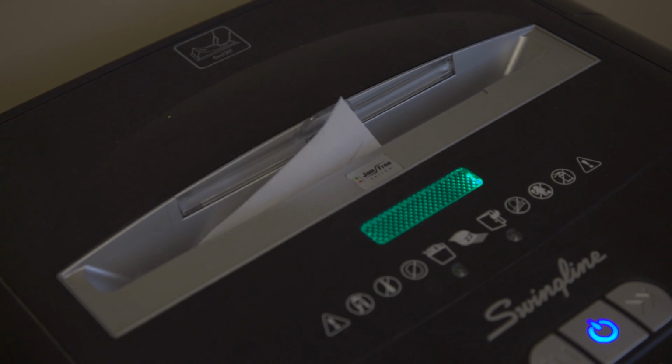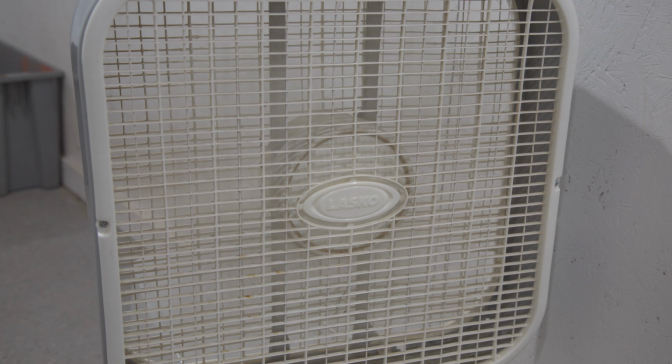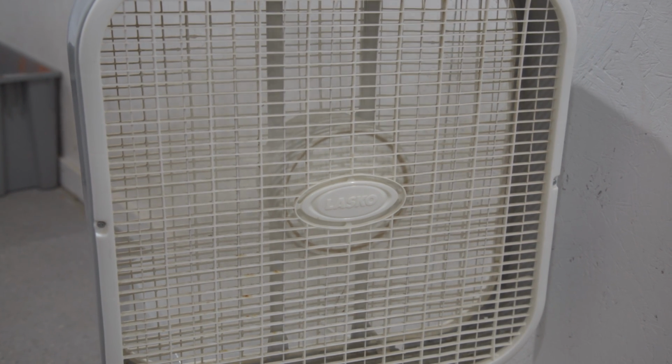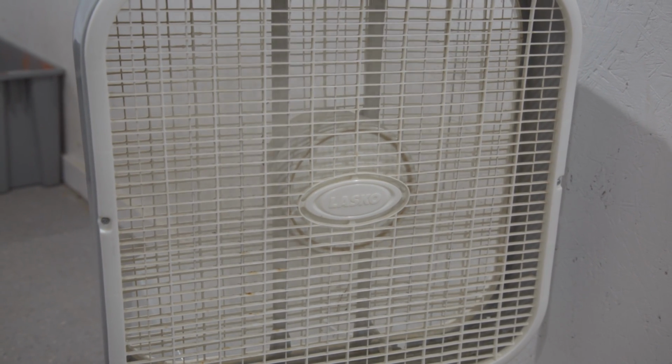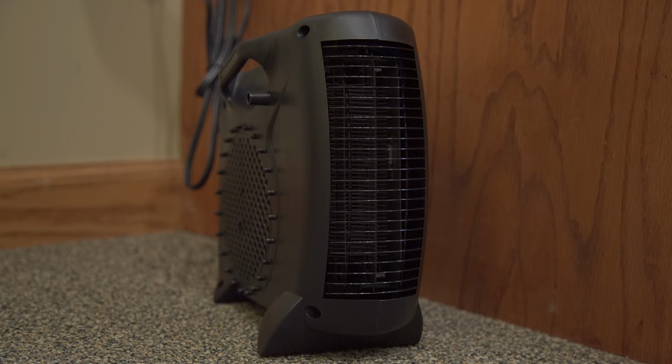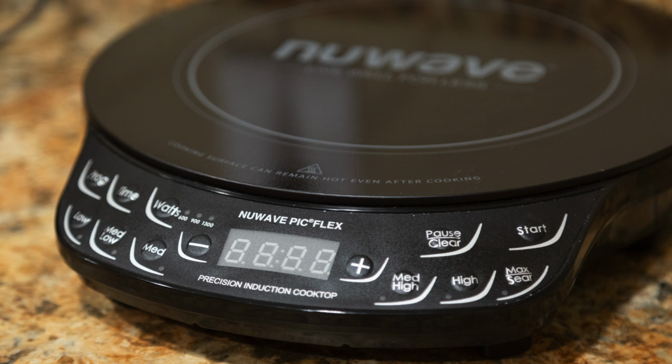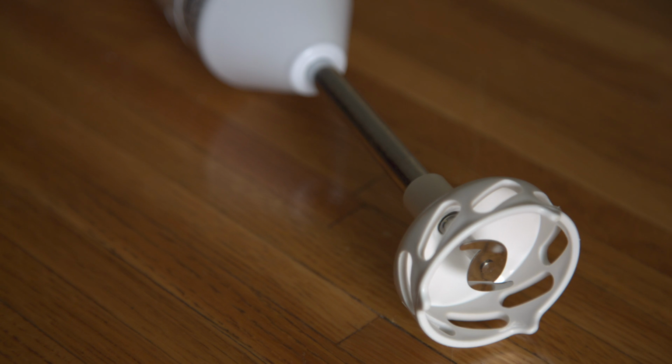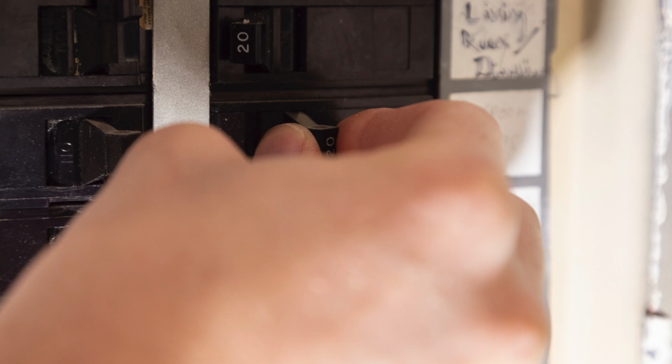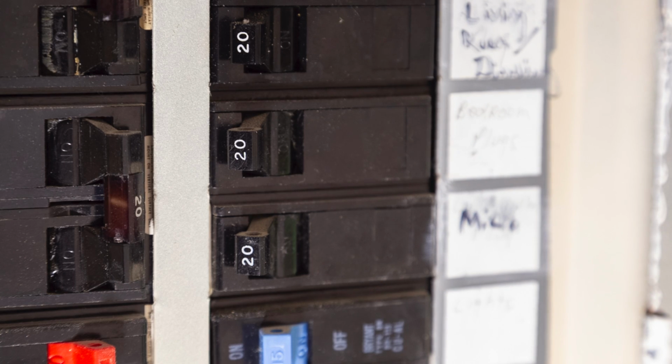Appliances that draw a great deal of current, and therefore are commonly the cause of overloaded circuits, are appliances that produce heat, like space heaters, curling irons, hot plates, and appliances with motors, like blenders. If, upon returning the circuit to the on position, the breaker does not immediately or quickly trip, this is a sign of an overloaded circuit rather than a short circuit.